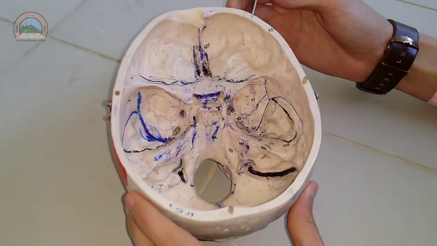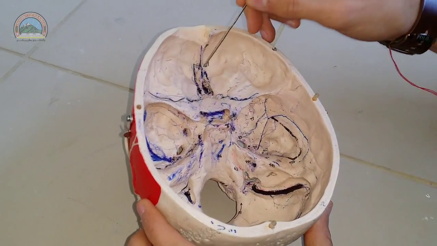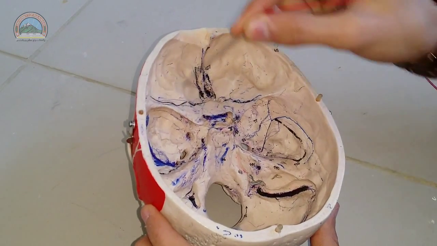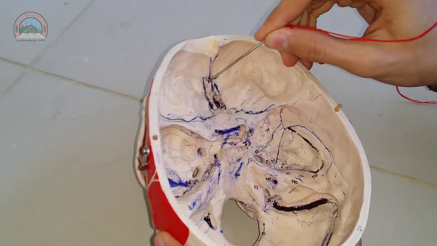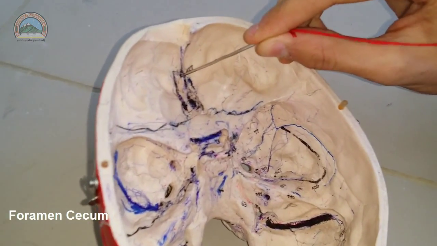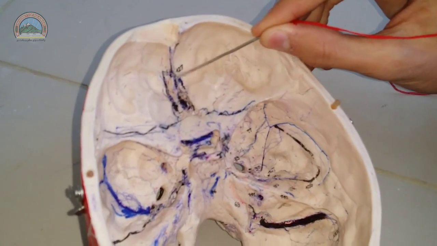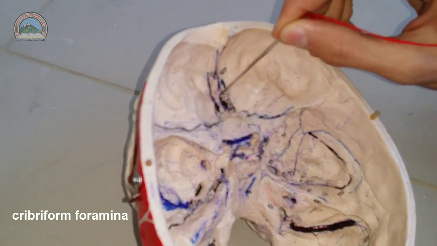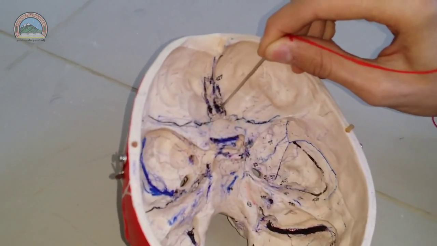In this video we will see the foramina in the fossae of the cranium. We have three cranial fossae. First, the anterior cranial fossa. The first foramen is the foramen cecum, for the transmission of the emissary vein. Then we have the cribriform foramina for the transmission of the olfactory nerves, which is the first cranial nerve.